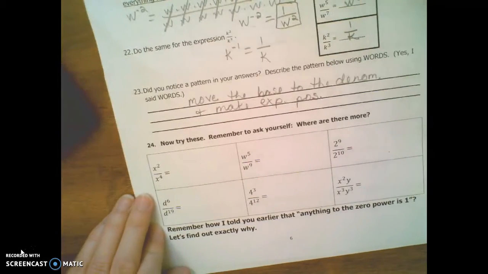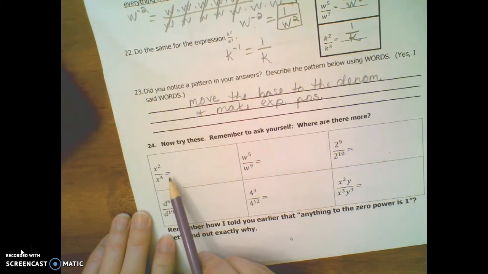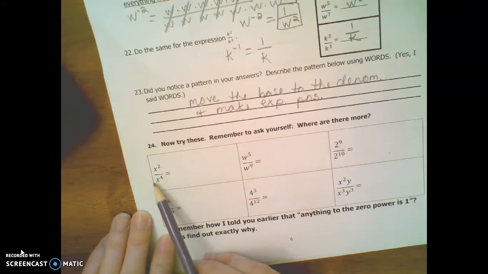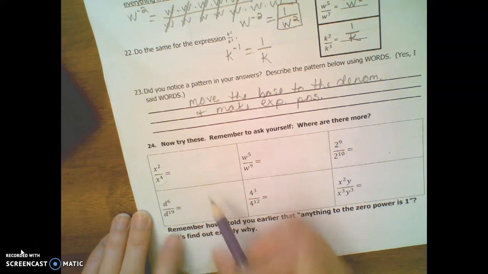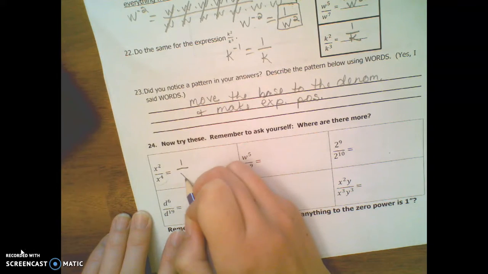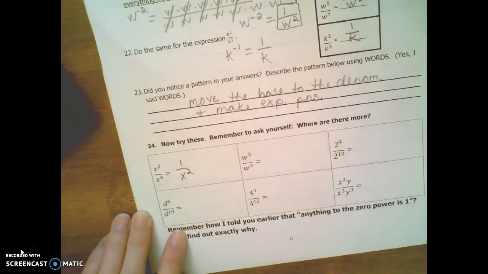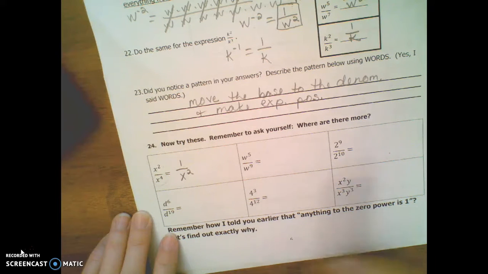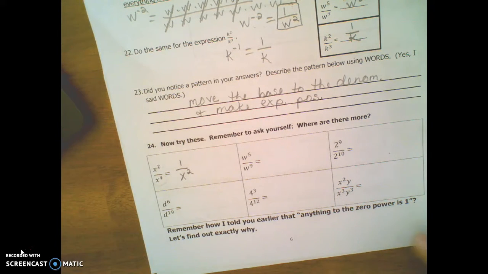Okay, so let's take a look at this one here. I also think of it as if I have a smaller exponent on the top and a larger exponent here, I think of this one as winning. It's bigger, so it's going to stay on the bottom. So this one would end up being 1 over x squared, because there would be 2 more x's on the bottom. Okay, go ahead and try the rest of these and then come back so you can see what they look like.